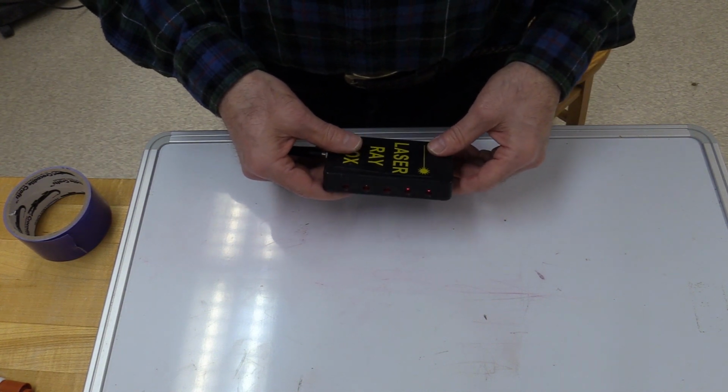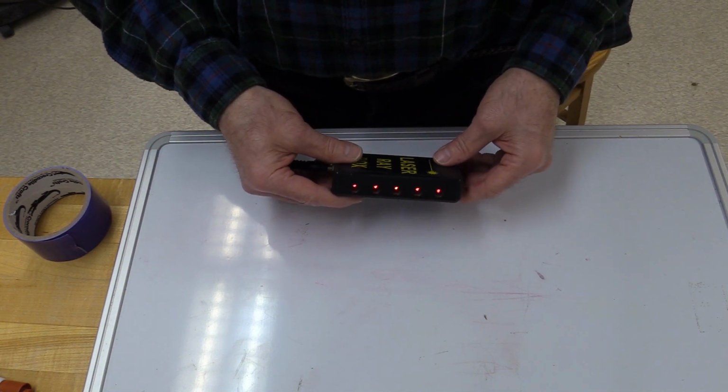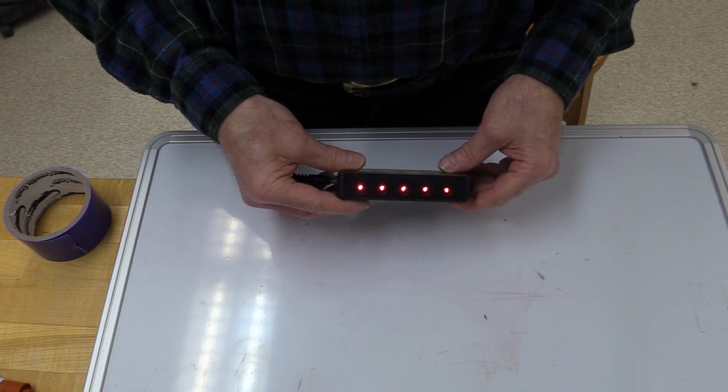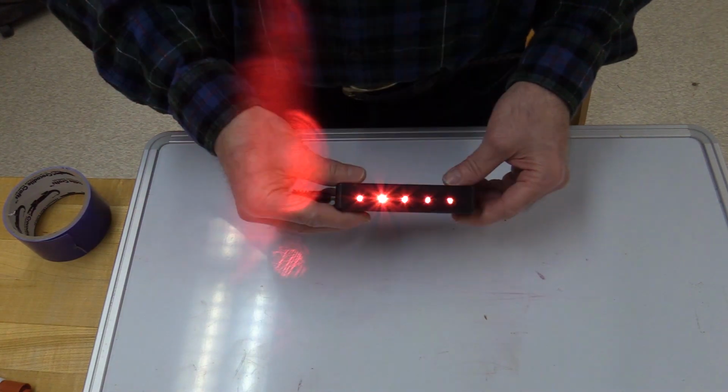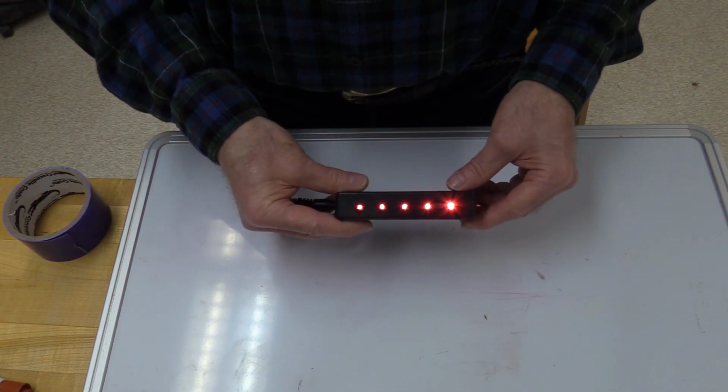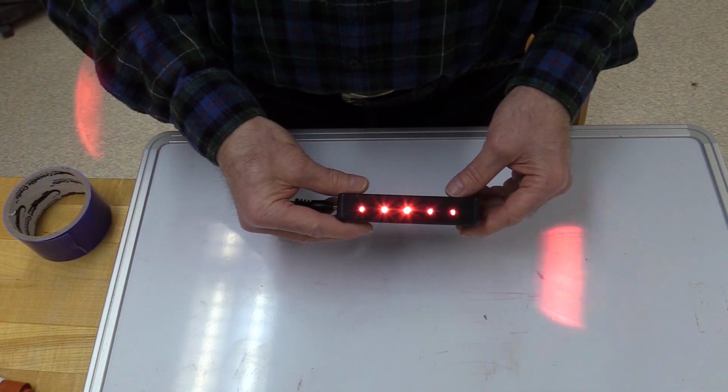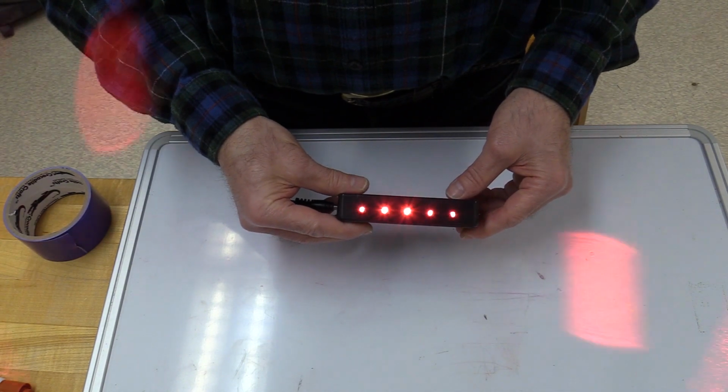You've all seen laser pointers. Here I've got a special kind of laser pointer which has actually 5 lasers built into it, so you should never look into a laser, but it's safe under these circumstances for me to have the laser point straight into the camera.